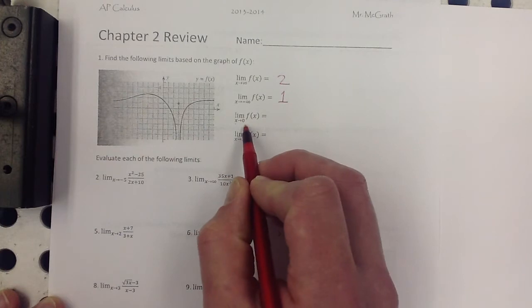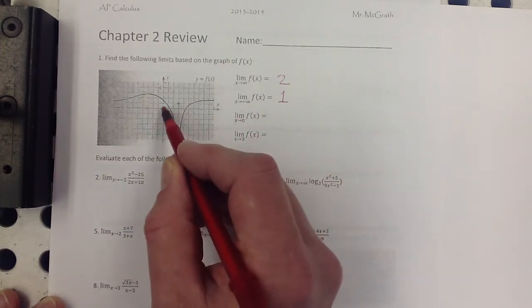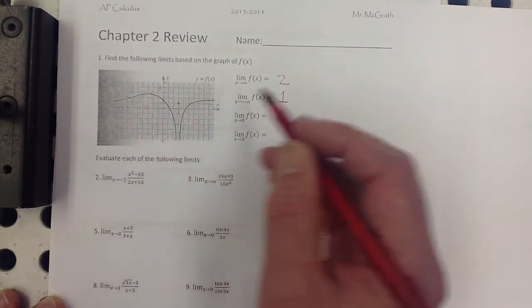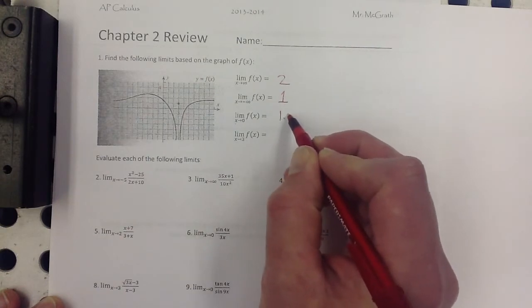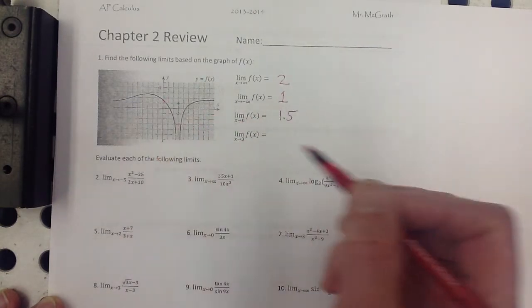Here, as x approaches 0, it looks like there's just a point there. Maybe it's at about 1.5 or so. We just have to estimate that from the graph.